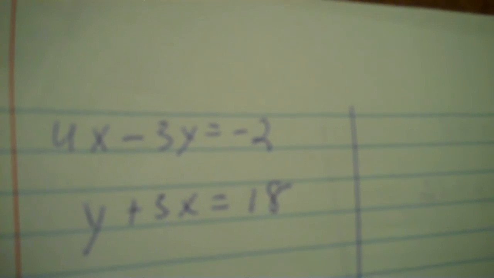Okay, next one. 4x minus 3y equals negative 2. Y plus 3x equals 18. No, wait a second. I'm on the wrong side. Sorry. Okay. No, I'm on the wrong page. Sorry. Now I'm good. X equals y minus 3. 3x plus 4y equals 7.